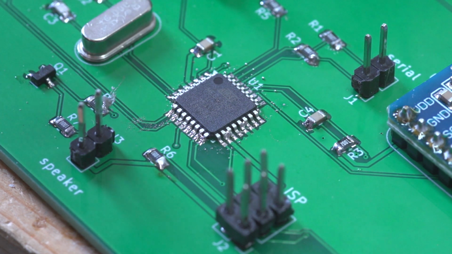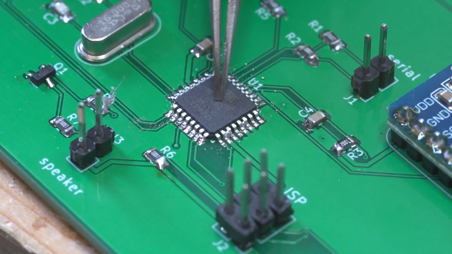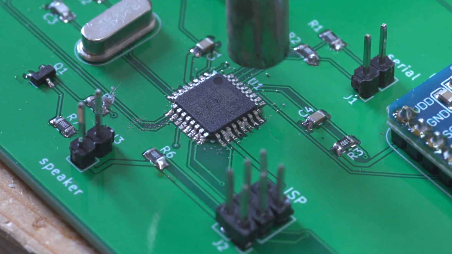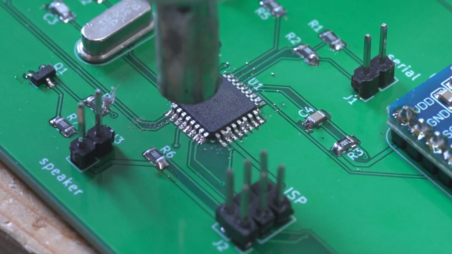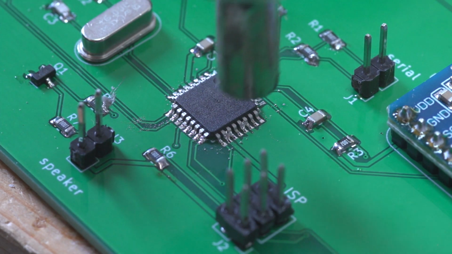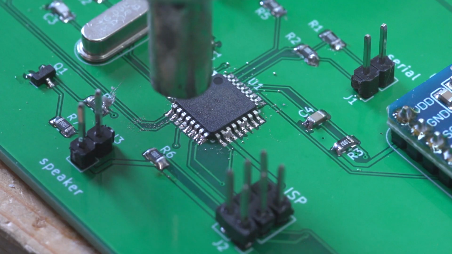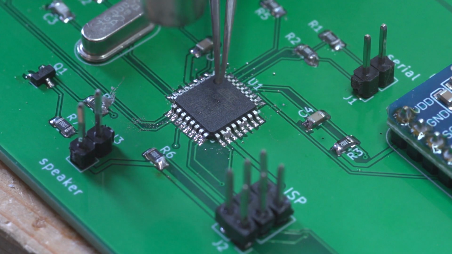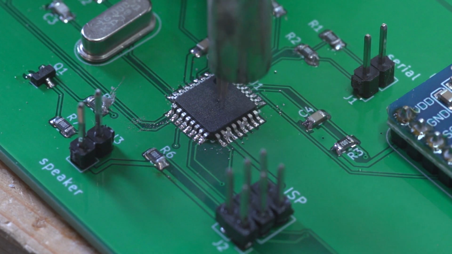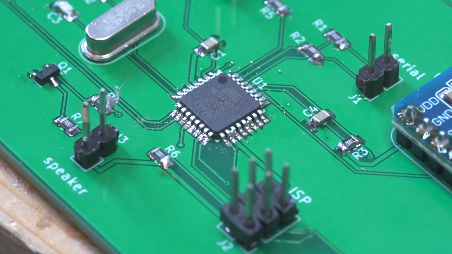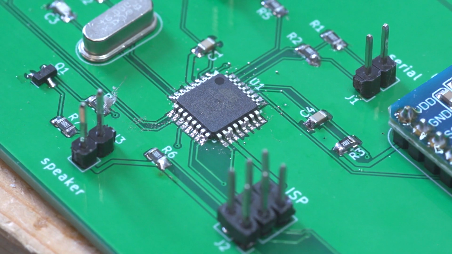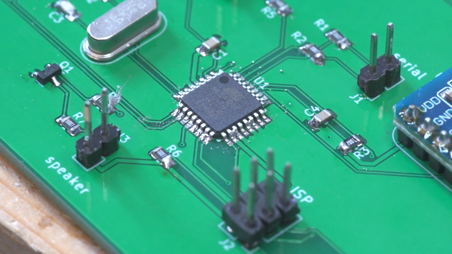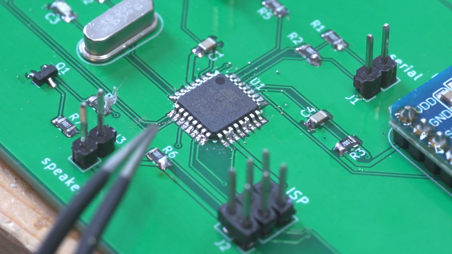You can always give it a little bit of a nudge. Just give it a tap on the top. Make sure it's in the right position. Yeah, that looks pretty good actually. Turn off the heat. Now what we'll need to do is obviously clean it up, check for any shorts.